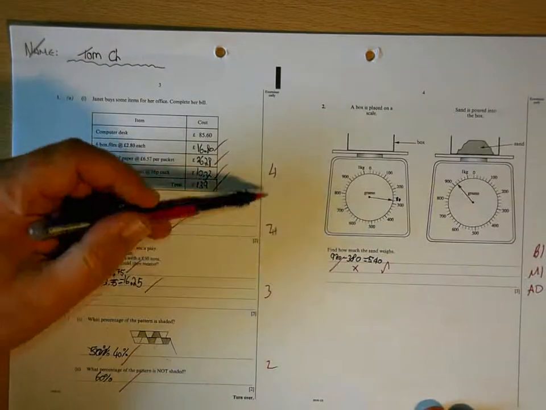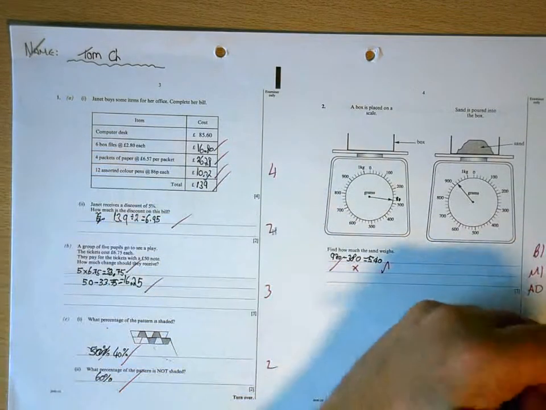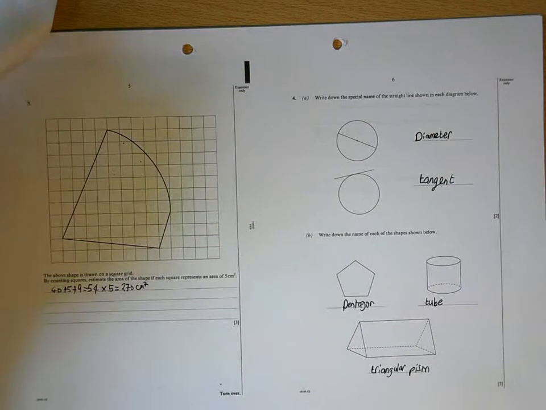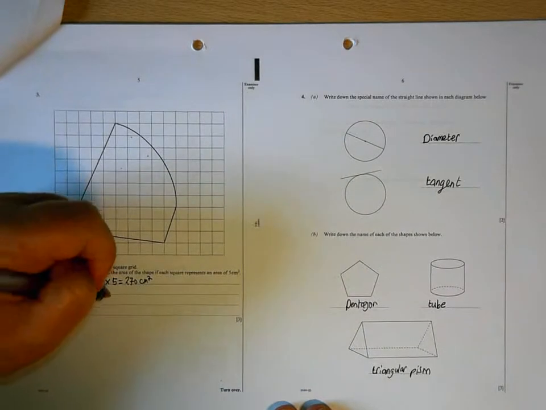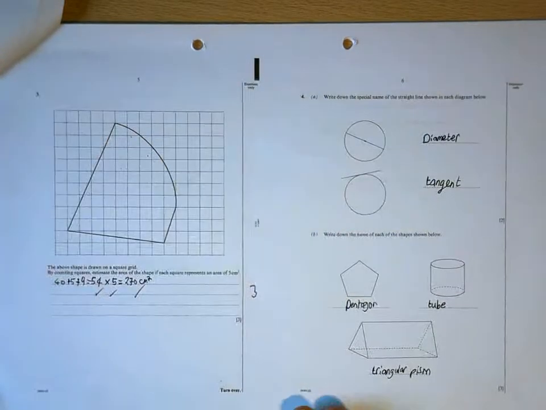So on this first page, you've got 6, 9, 11, 13. Good start. Okay, so you're estimating 54 squares, which is good. You're multiplying it by 5 and you're getting full marks for that.